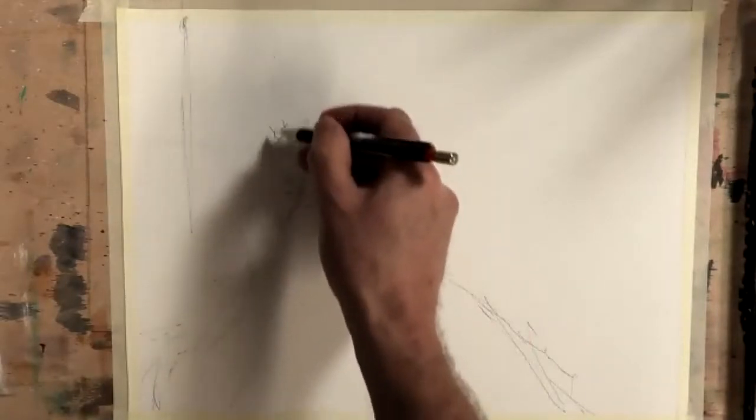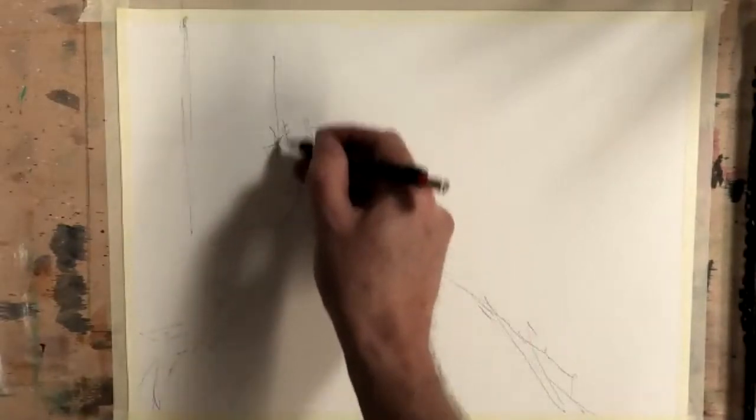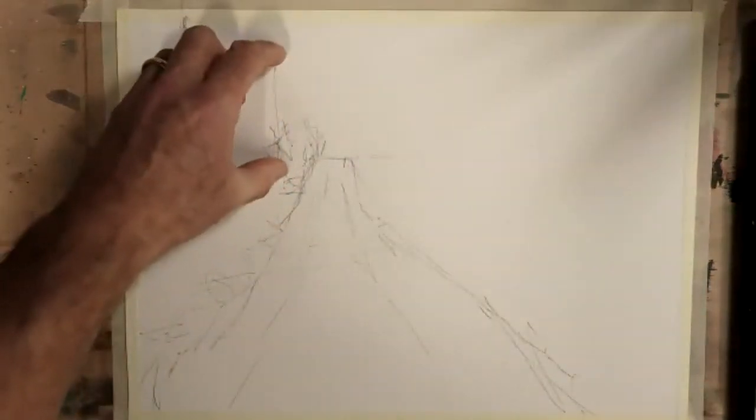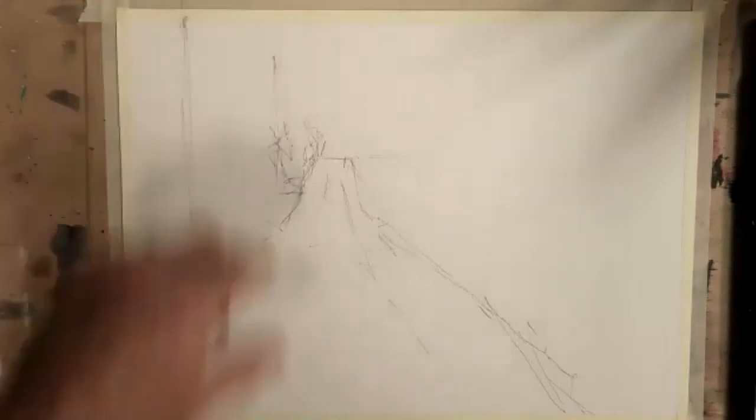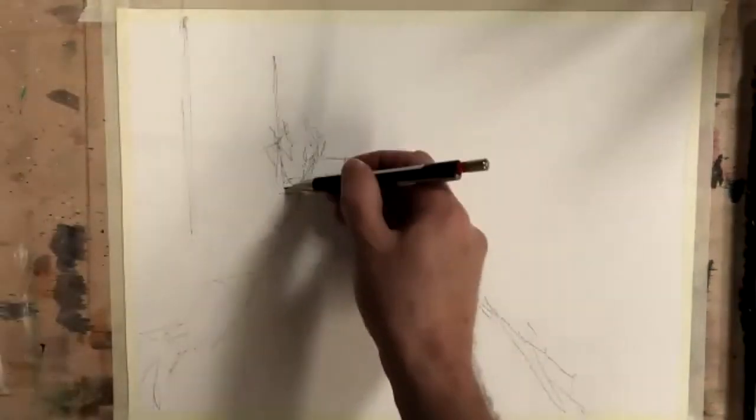So a couple more of these, and of course, as you go up the hill, they get smaller. So you'd expect them to be within the confines of the edge of the paper, okay? Because it's a smaller measurement. I know it sounds pretty obvious, folks.